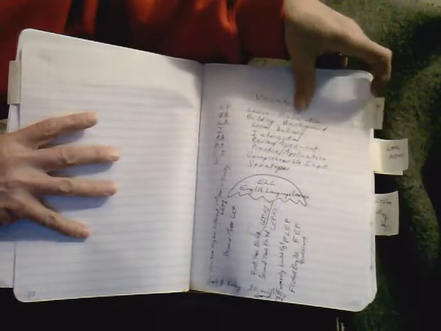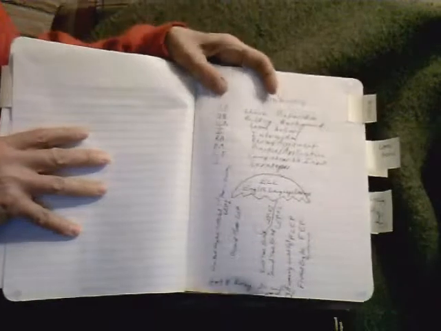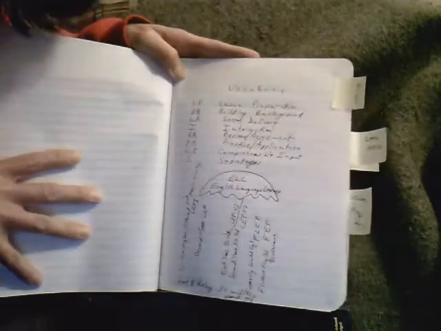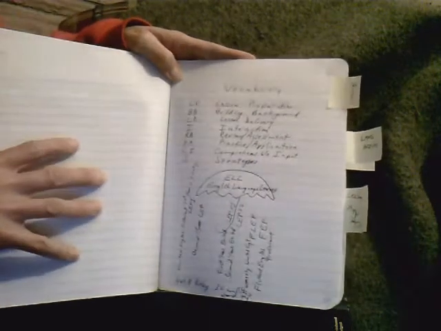Another very key part of the notebook is vocabulary. So you could leave several pages open for vocabulary instruction, and then page after page, you'll have all of the vocabulary as you go through it during the year in one place. I made an example of how you might do math vocabulary, which would be different than just one line with the word and a definition.